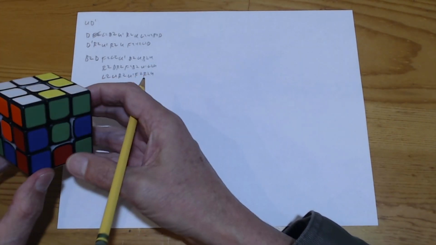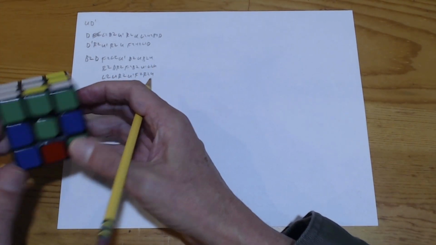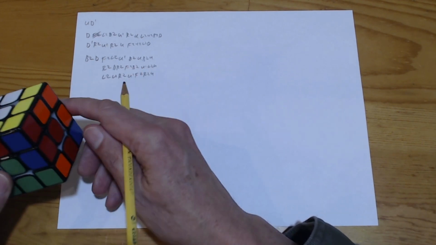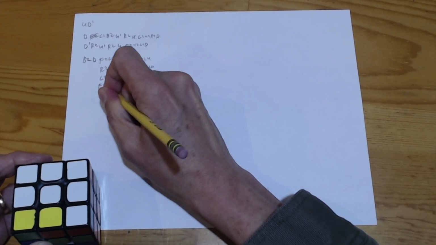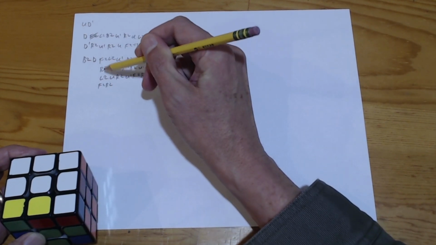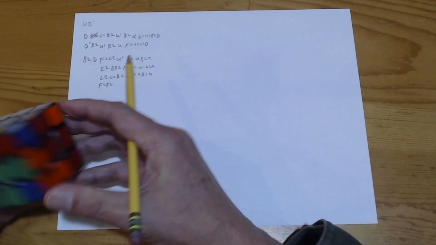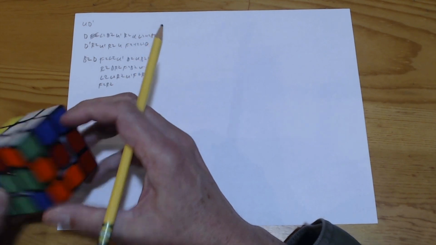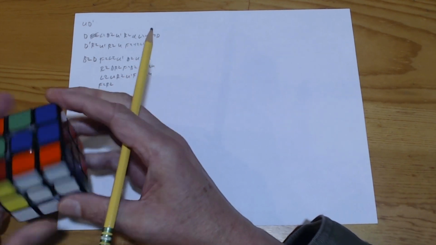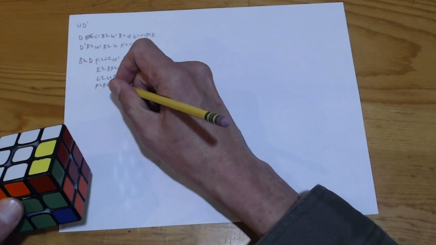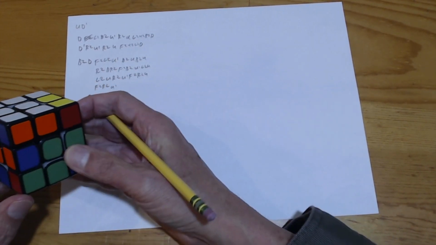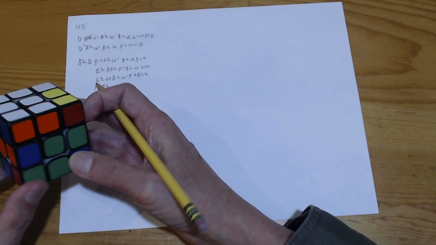Good. I could also try F2 R2. So I'm trying all the ways. F2 L2, yeah, F2 R2, U B2. Sorry, it's got to be U prime. U prime, so that's good actually.